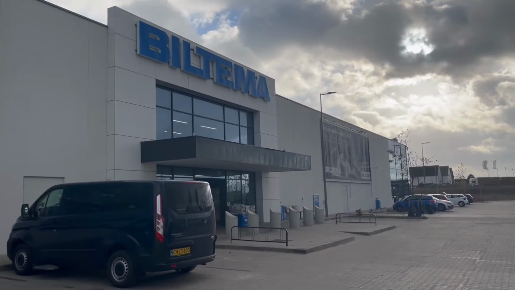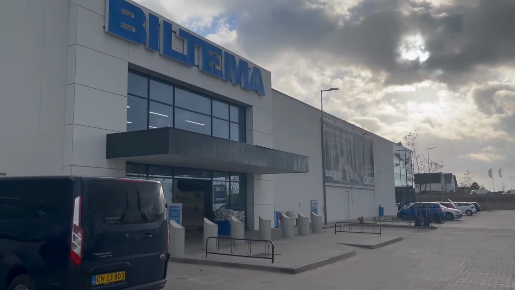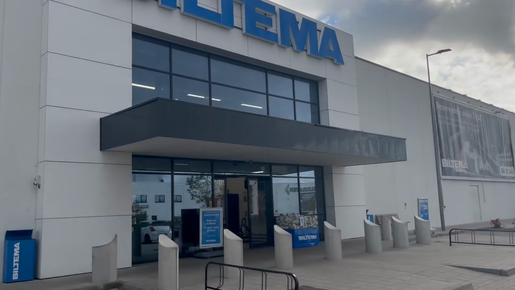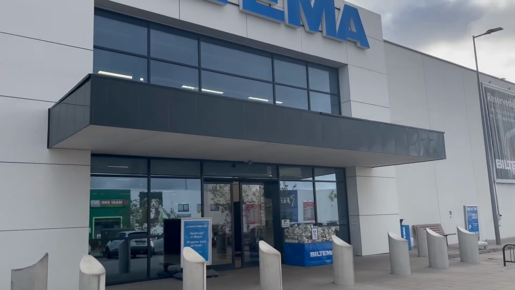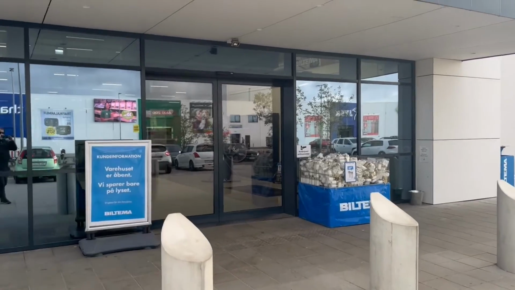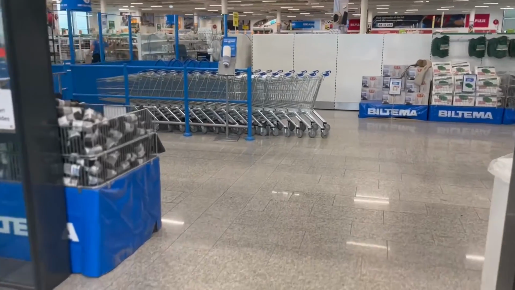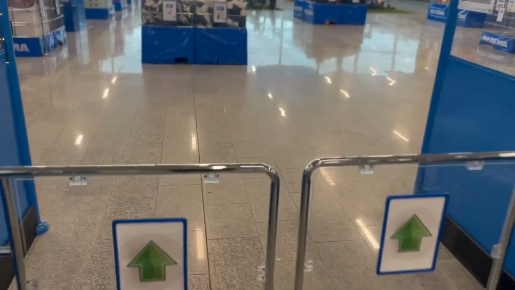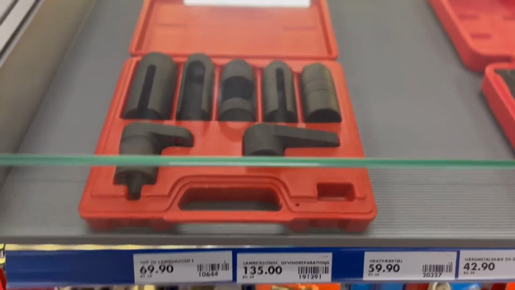So we're here, the Blue Church, only place to actually get some specialty tools at discount prices. Here in Scandinavia at least, or at least the best place. It's not professional grade, but it's good enough. There it is.